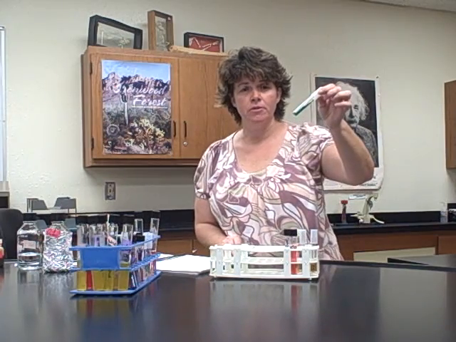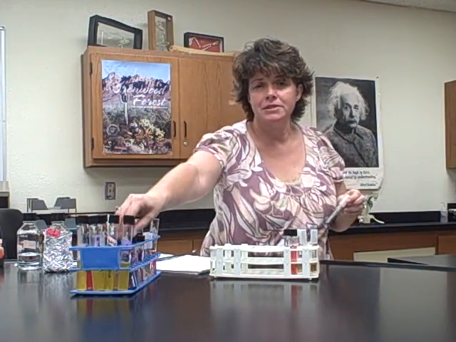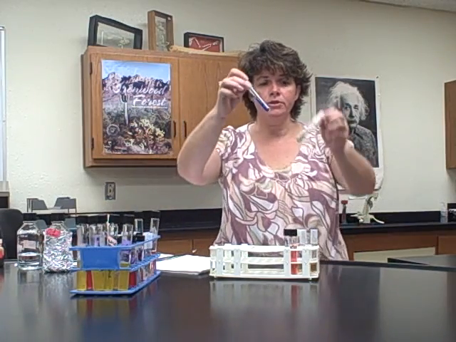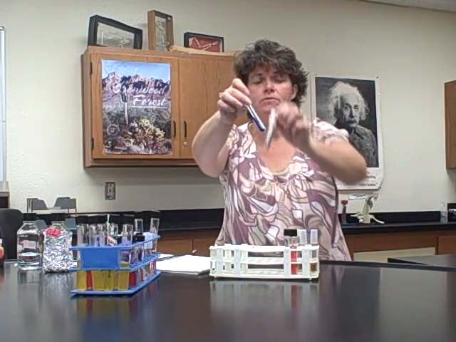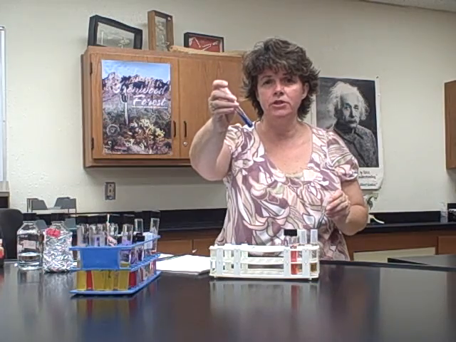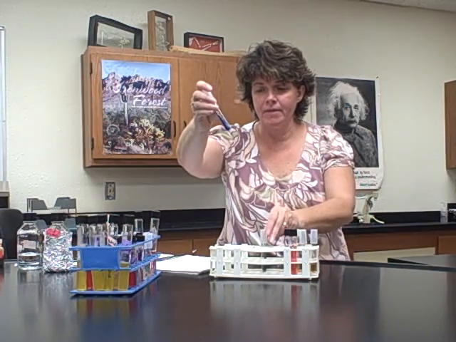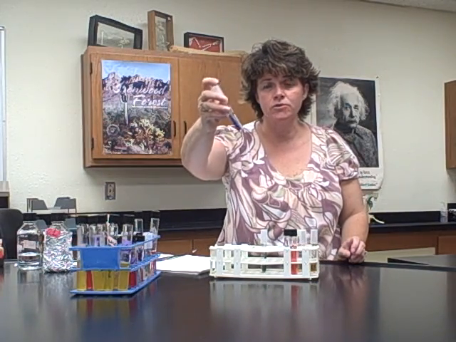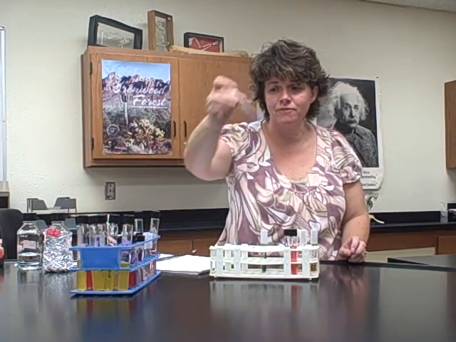The other one was I asked you to inoculate the Simmons citrate tube. So this was the green tube. And if you refer back to page 107, you learned that the Simmons citrate will turn blue. Hope you can tell the difference. Will turn blue if that bacteria uses citrate, citric acid, as its sole source of carbon. So this one is a positive for citrate.